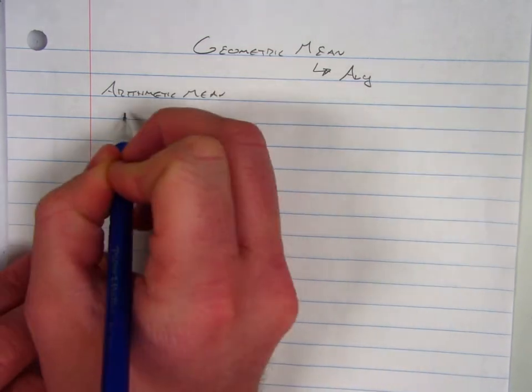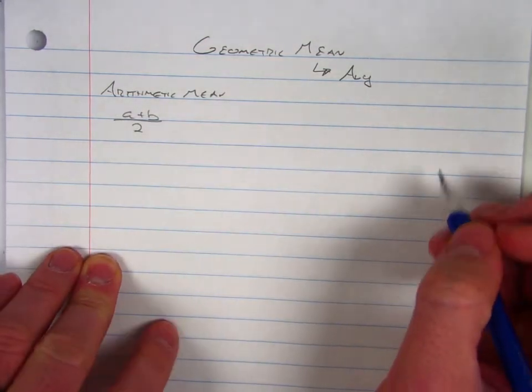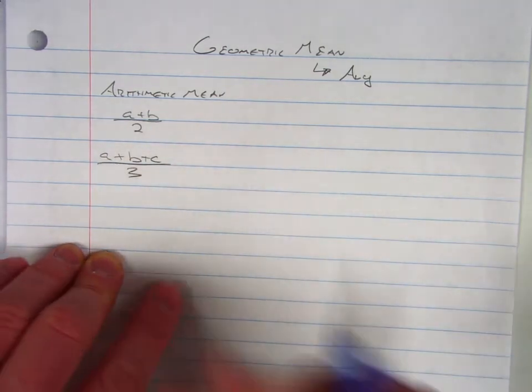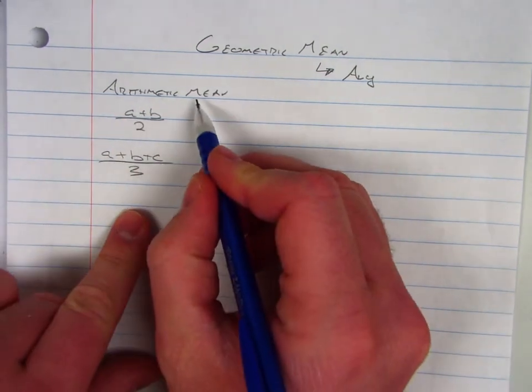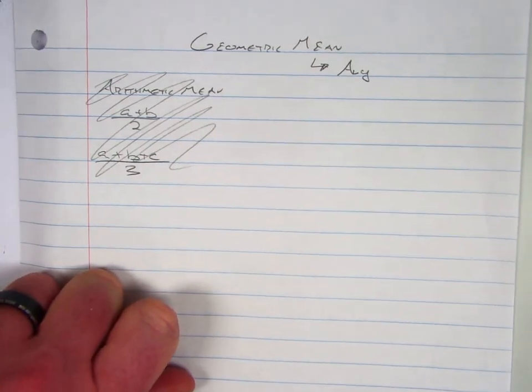And that's the idea that if you have two numbers, A and B, you add them up and divide by the number of values. If you have three numbers, you add them up and divide by 3, so on and so forth. So that's an arithmetic mean, which is used a lot. In fact, it's used the most often, but we're learning about a different type of mean called the geometric mean.